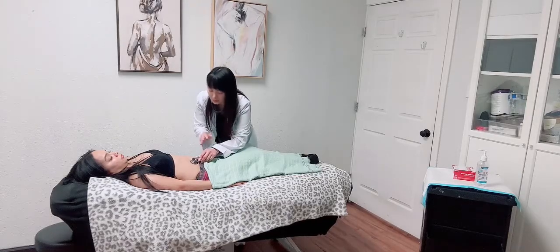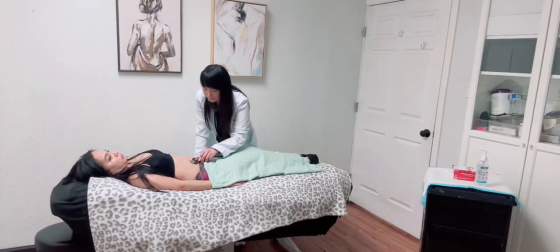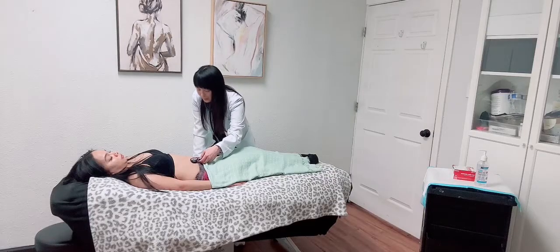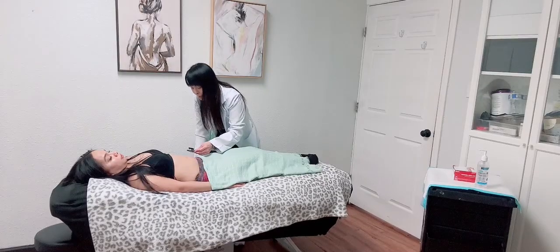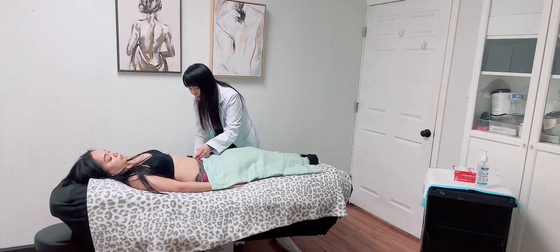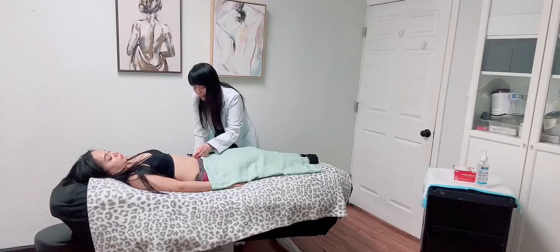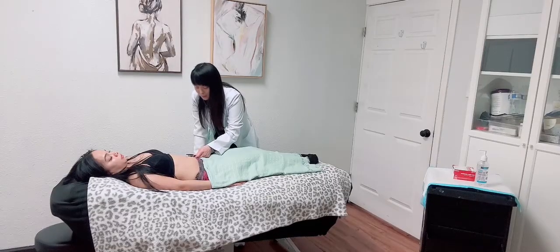I'm gonna listen on the right side of the iliac artery using the diaphragm first, and then switch on to the bell of my stethoscope. I don't hear any bruit, and then moving on to the left side of the iliac artery. All right, and then the bell of my stethoscope, listening for bruit.